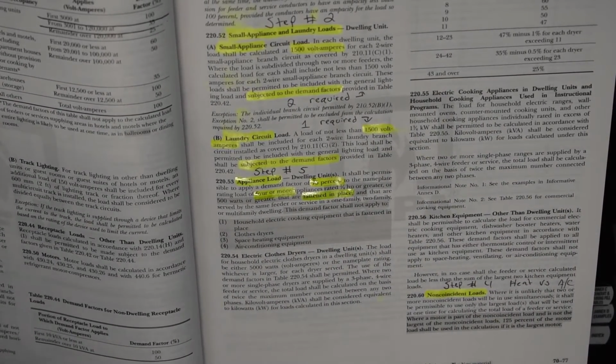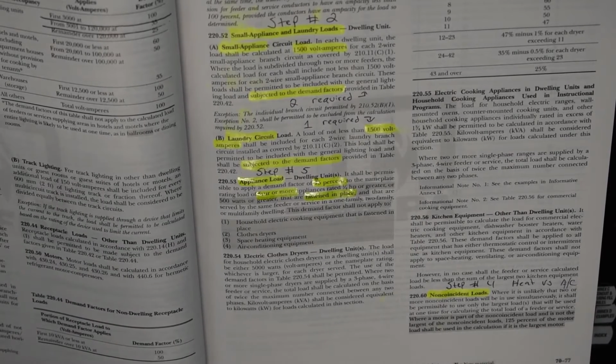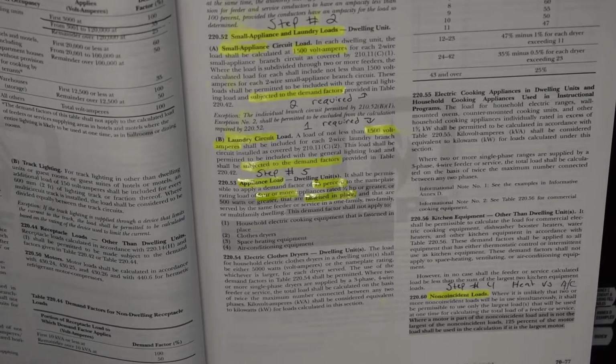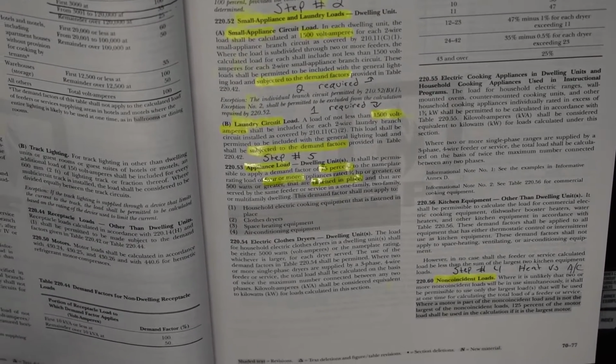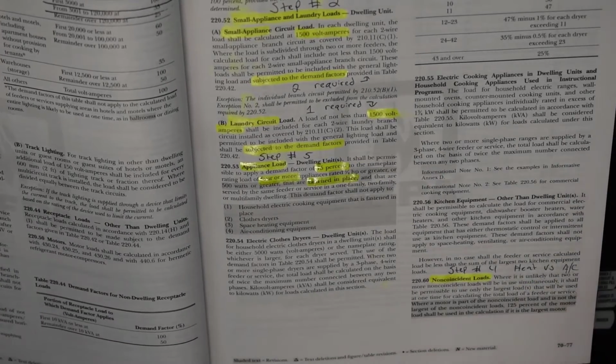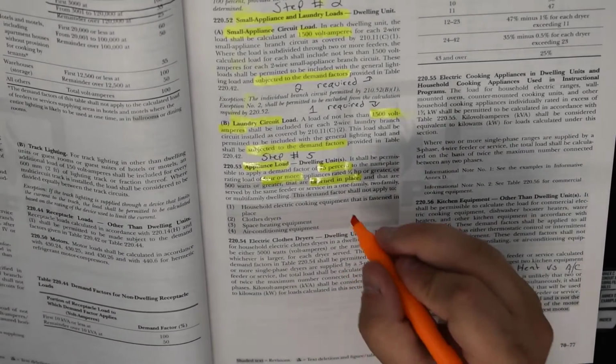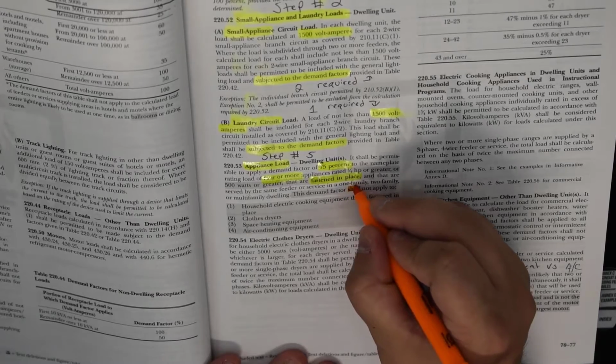But more specifically, it goes on to say, and that are served by the same feeder or service in 1 family, 2 family, or multifamily dwellings. The demand factor shall not apply to. So with a dark color, I highlight shall not apply to. So we've got things we cannot use even though we know they're appliances. And we've got a list of 4.